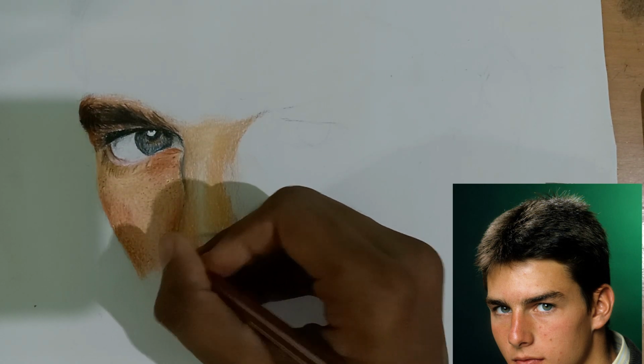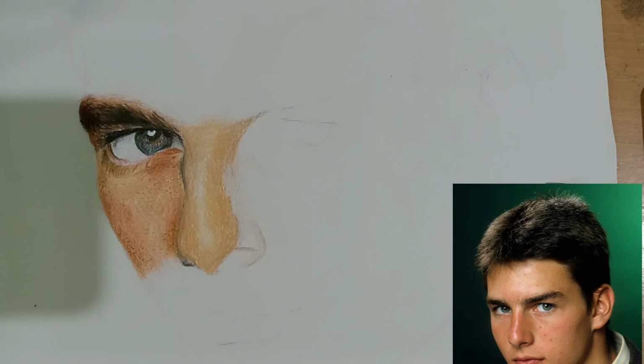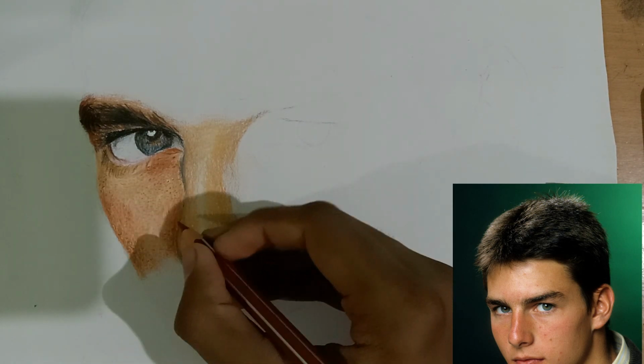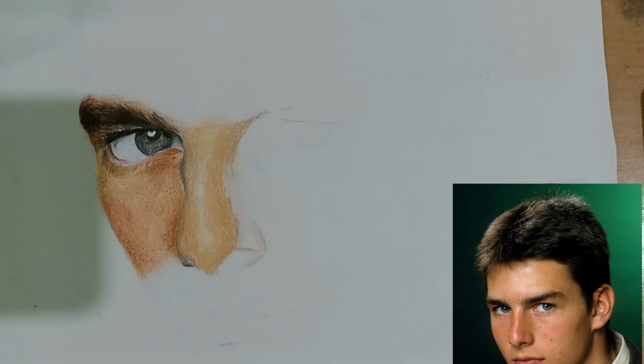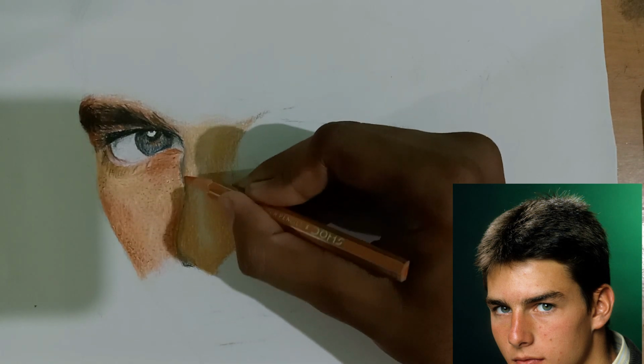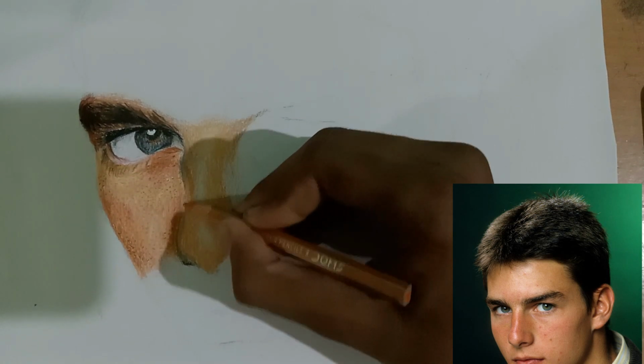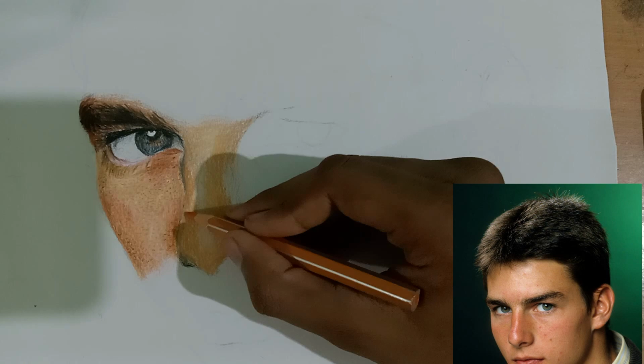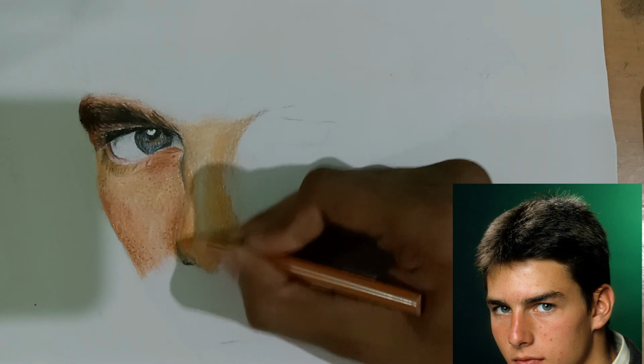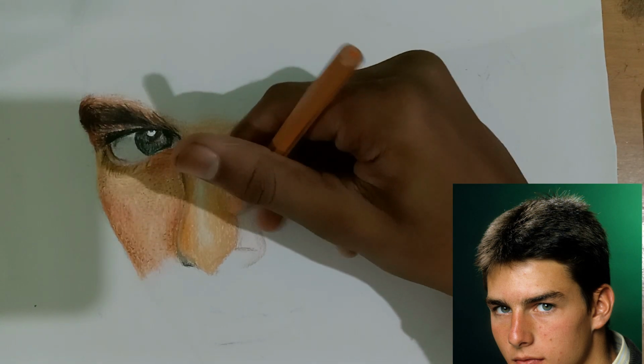I'm using dark brown for the shades here. We're also gonna use dark red for the dark portions because the eye is really reddish here, as you guys see. We are also gonna fix our skin tone based on our nose, like what we did in the last episode. We are gonna fix that too.